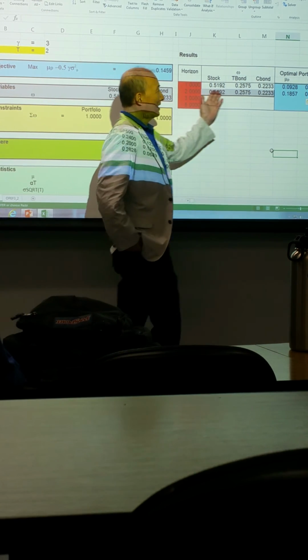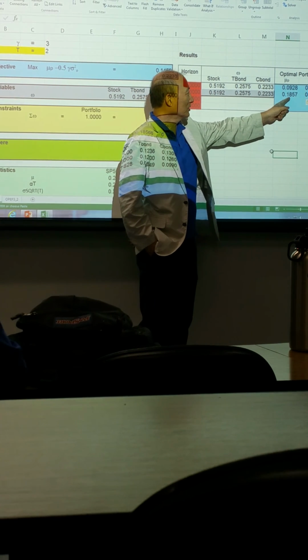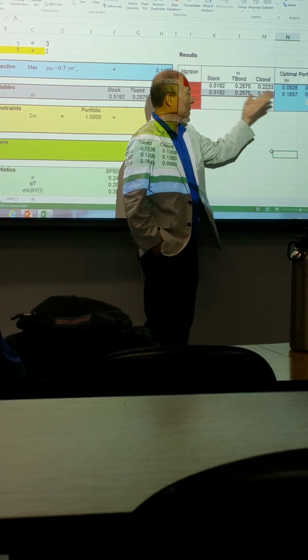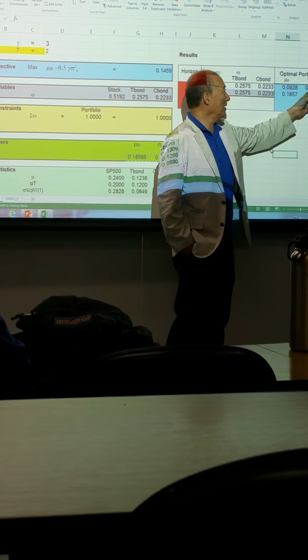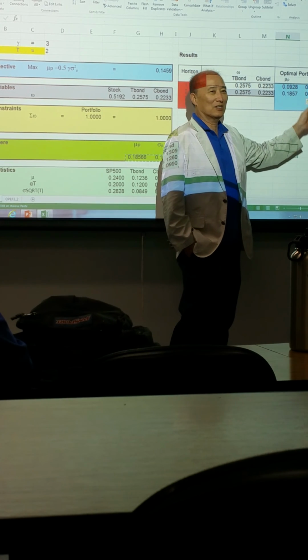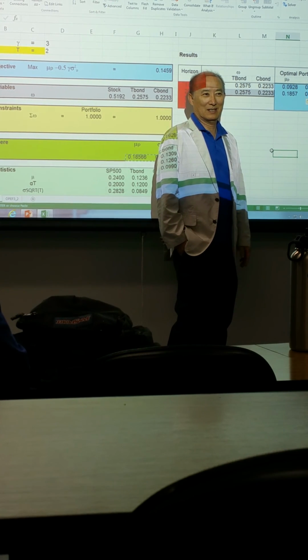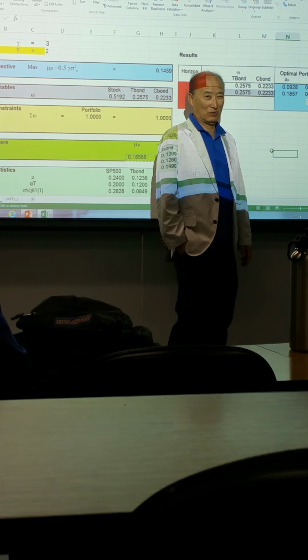No change in asset allocation. Of course, mu p is also doubled, correct? Okay. And the sigma p is increased by the square root of T, square root of 2. Right?